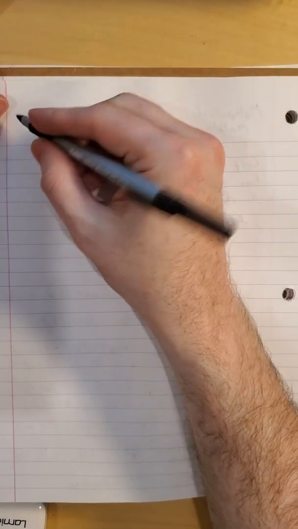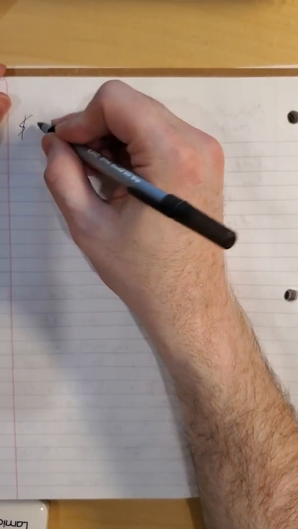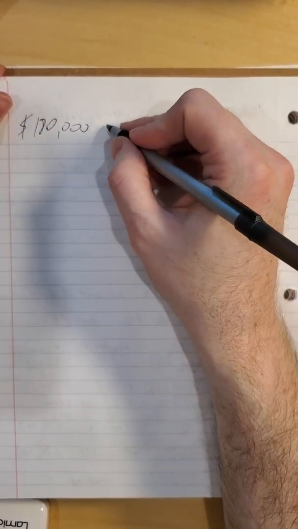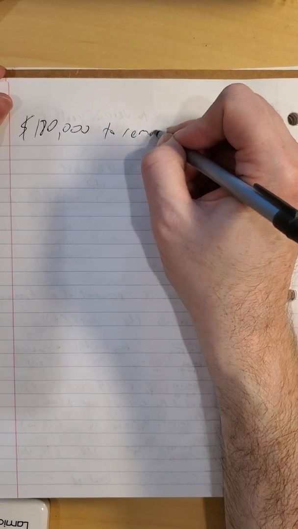Now, another common thing we can do with this, though, instead of just plugging and chugging and getting an infinite list of values, sometimes the bosses are just going to come to you with a budget, and they'll tell you, for example, let's say you got $180,000 to remove dust.